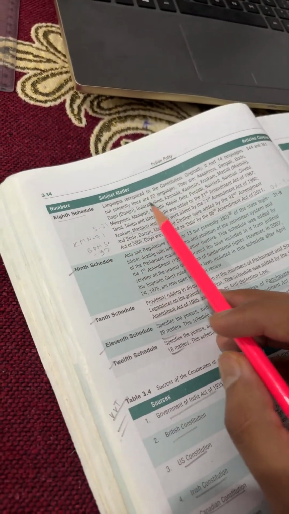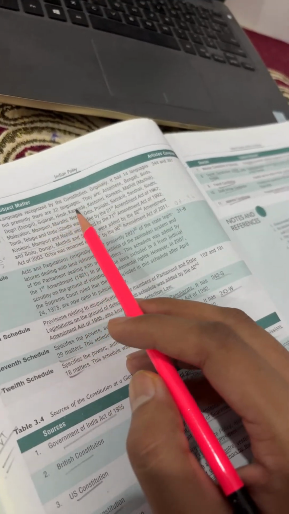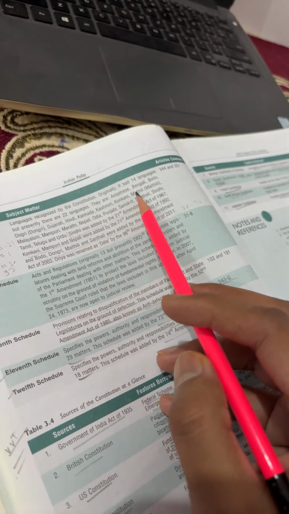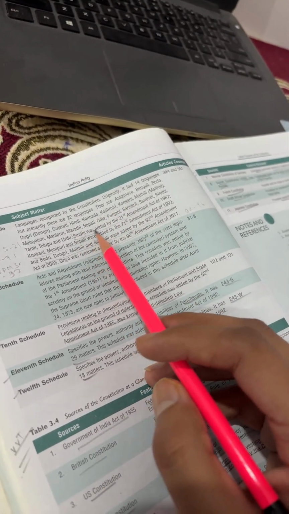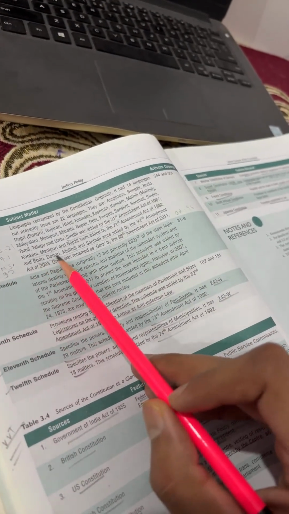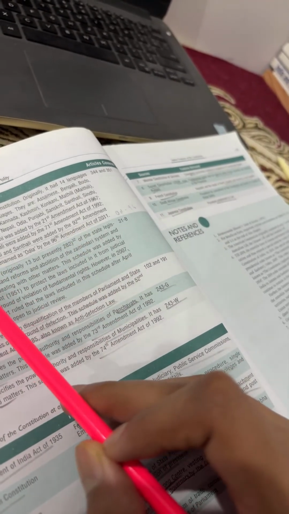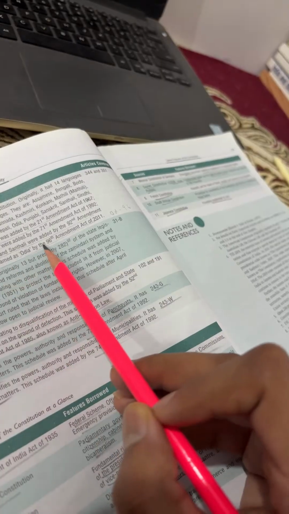Eighth schedule: originally 14 languages, but presently there are 22 languages. Assamese, Bengali, Bodo, Dogri, Gujarati, Hindi, Kannada, Kashmiri, Konkani, Maithili. Sindhi was added by the 21st Amendment Act 1967. Konkani, Manipuri, Nepali by the 71st. Bodo, Dogri, Maithili, Santali by the 92nd Amendment Act 2003. Oriya was the 96th Amendment Act.